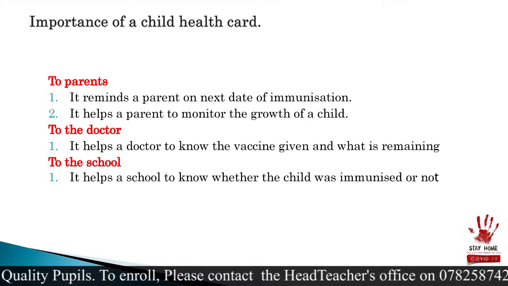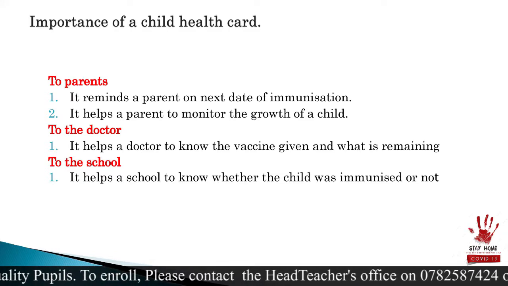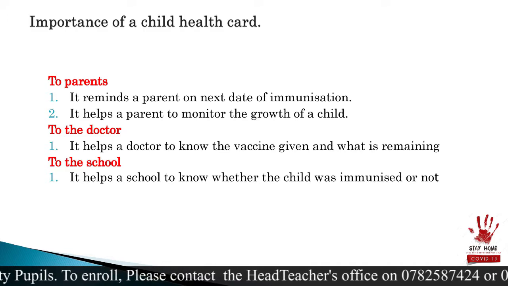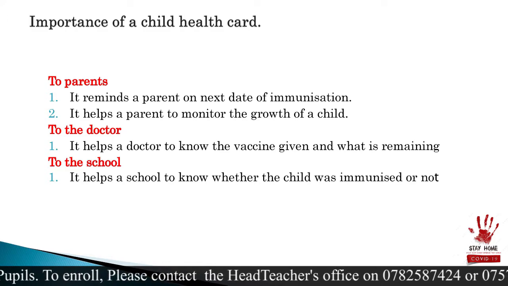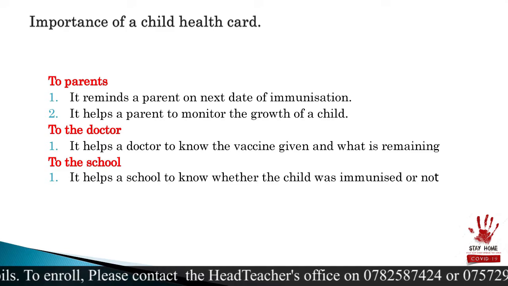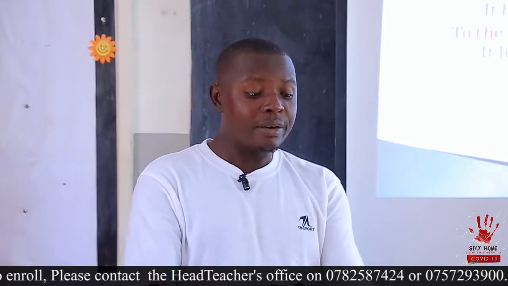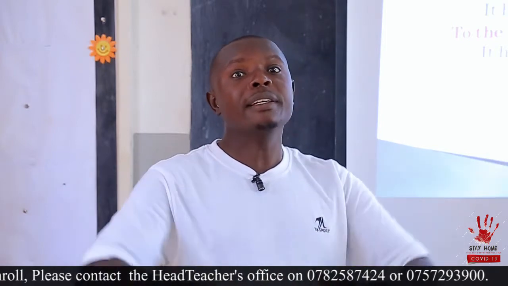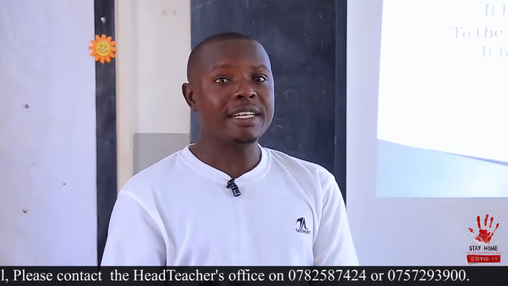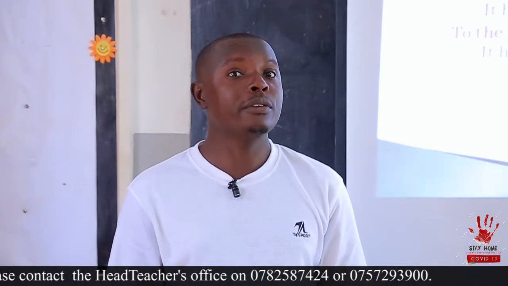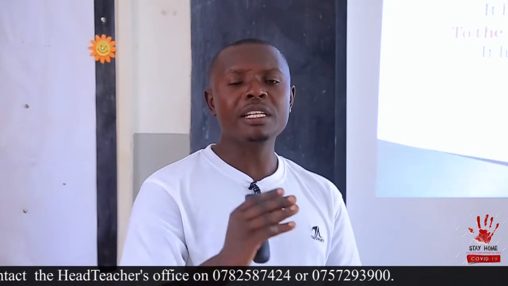Then another thing, it helps a parent to monitor the growth of a child. Like when they measure your weight today and see that when you were born you were 2.5 kilograms and now you are 3, it means that you are growing.